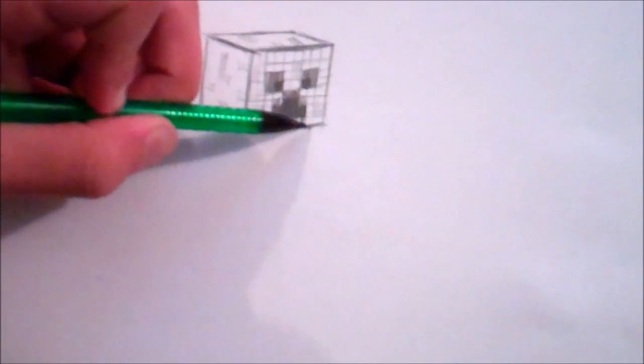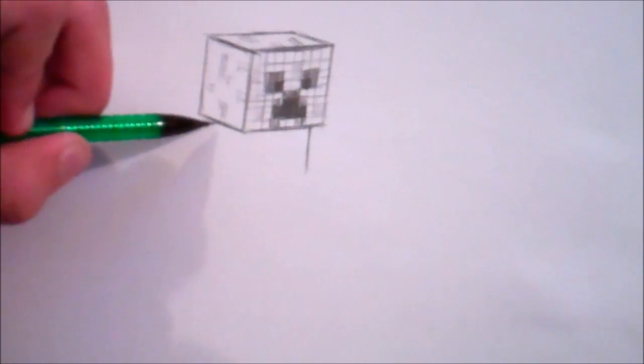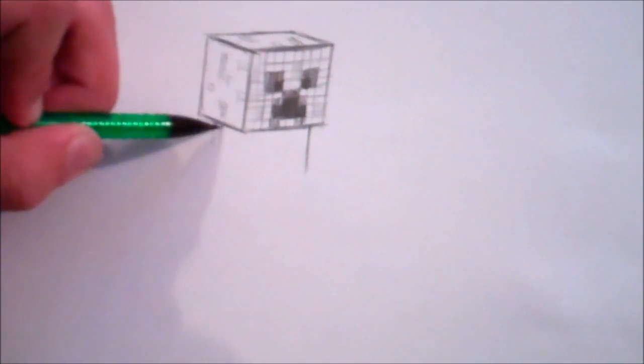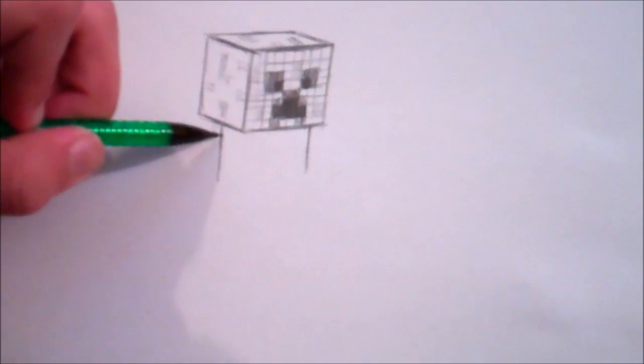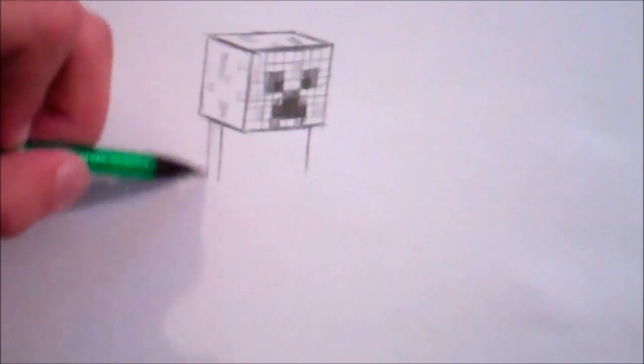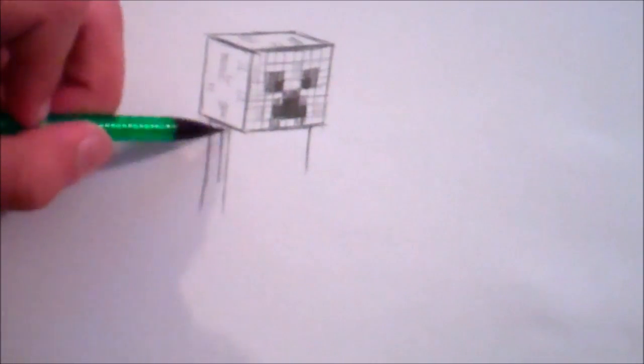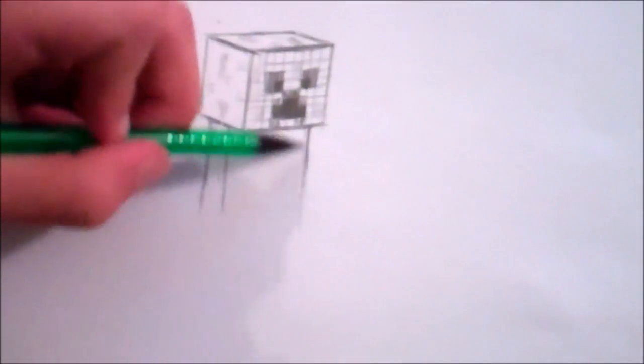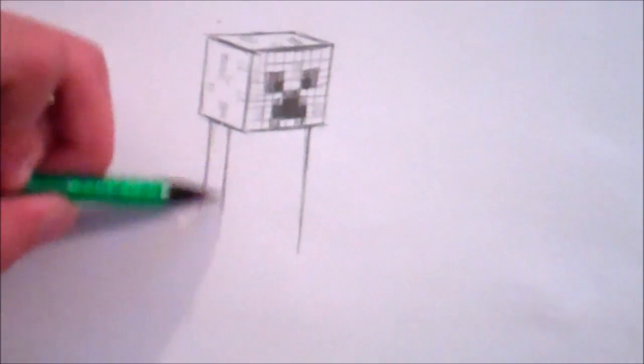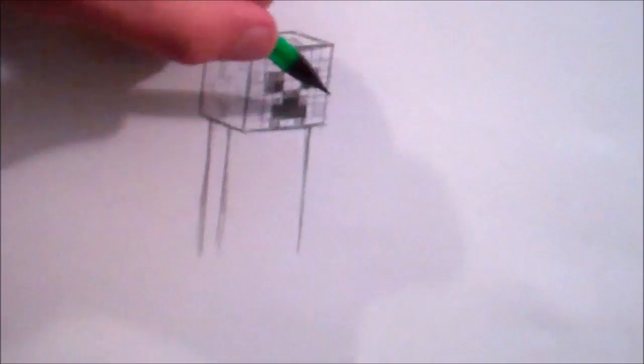So I'm going to begin right around here for the creeper's body, and also right around here. And I'm just going to draw this thing down. Actually, yeah, I should begin right around here. And the other line of the creeper's body goes down right around there. And let me just go ahead and erase that.